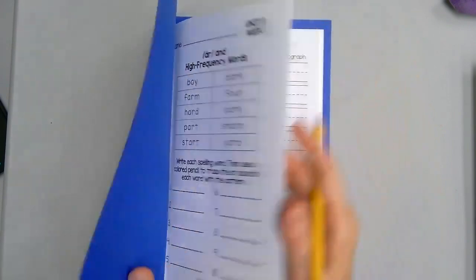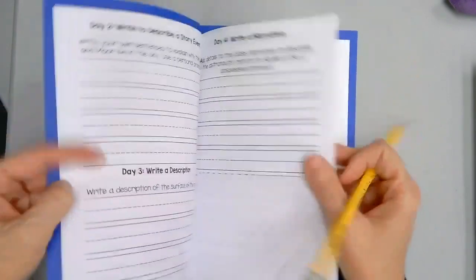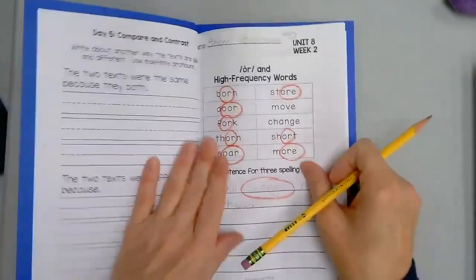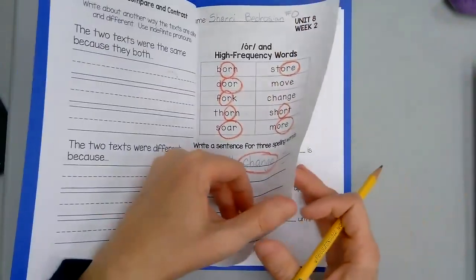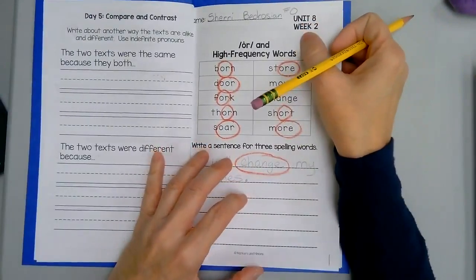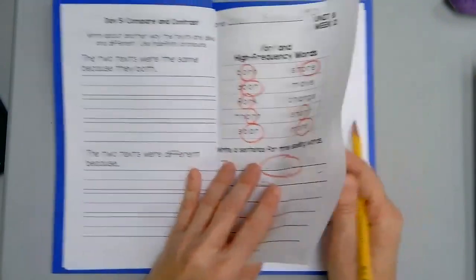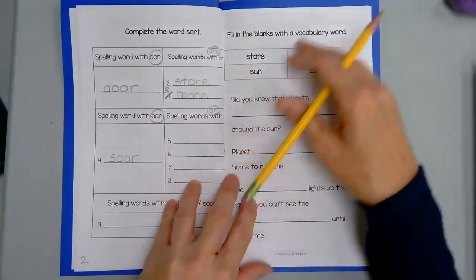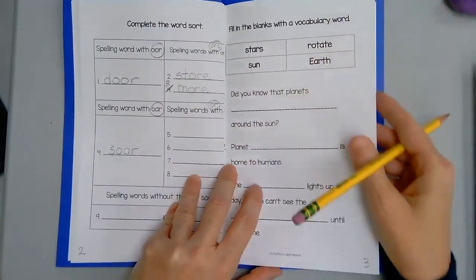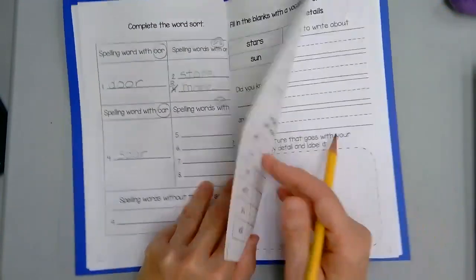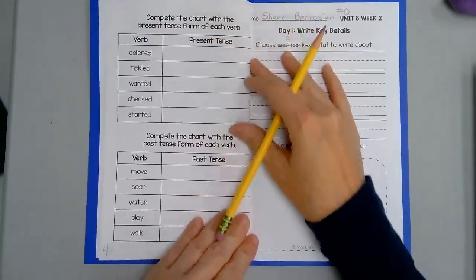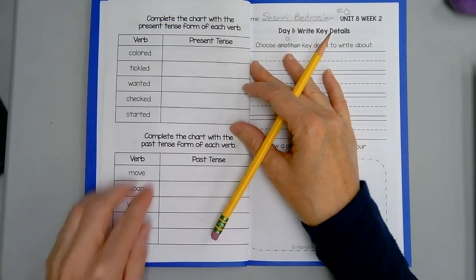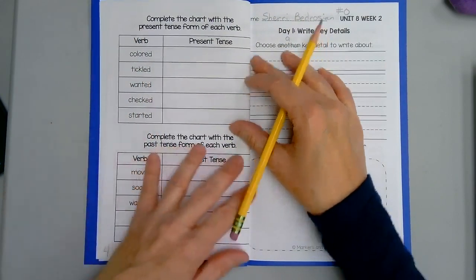Okay, we're going to open up our booklets to Unit 8, Week 2, that we started at the beginning of the week. This is spelling page 1. Please turn the page. Once you find Unit 8, Week 2, spelling page 1, turn the page. Turn the page again. This is spelling page 3. You did that yesterday. Now turn. You want spelling page 4. Okay, it looks like this.